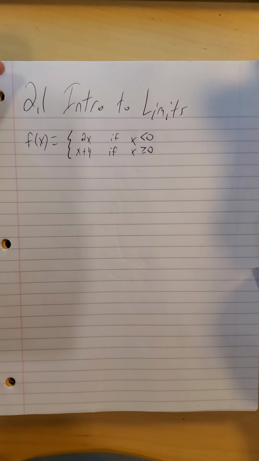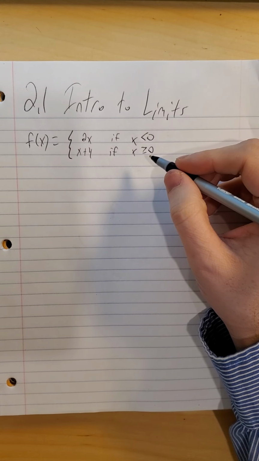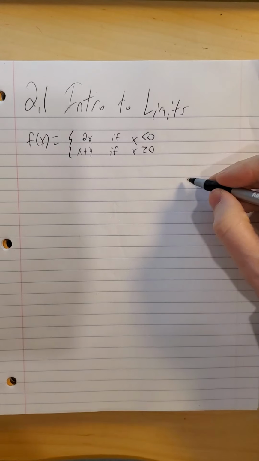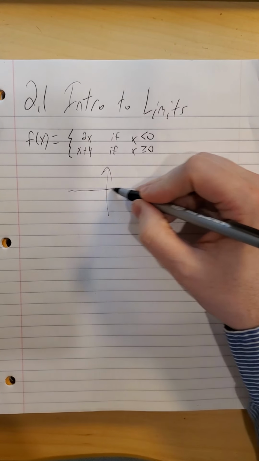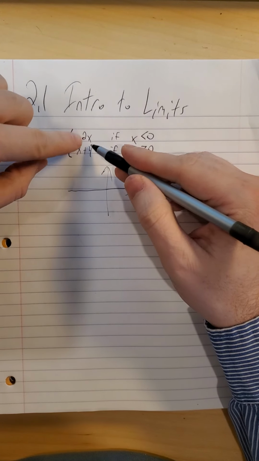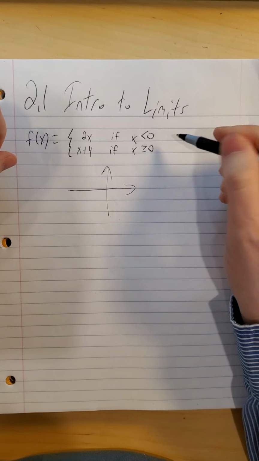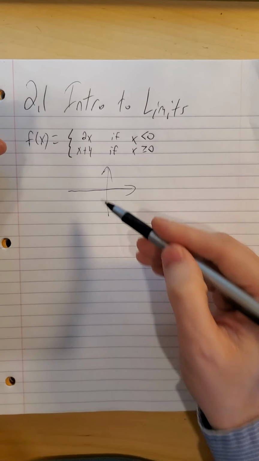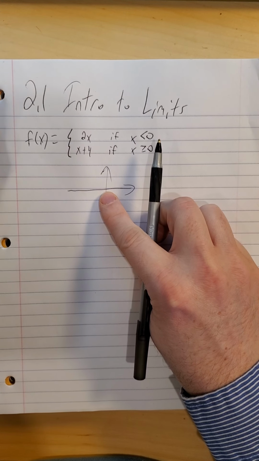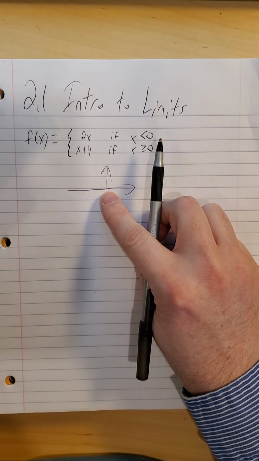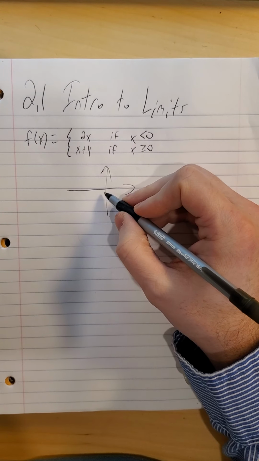Alright, so I'm not going to put a lot of detail into the sketch of this. I just want to show the highlights of what it looks like. Both of these pieces are linear. So if x is less than 0, in other words we're over here to the left of the origin, the graph acts like we had the equation y equals 2x.